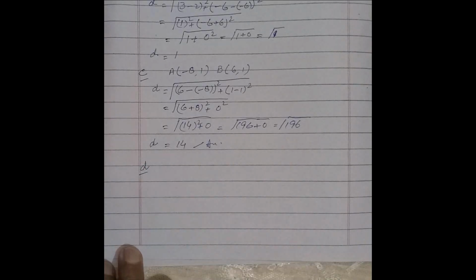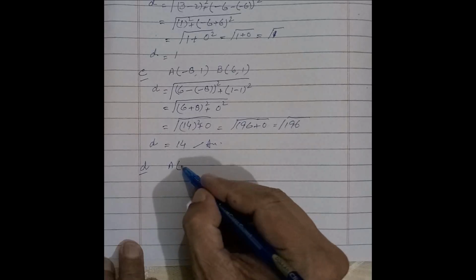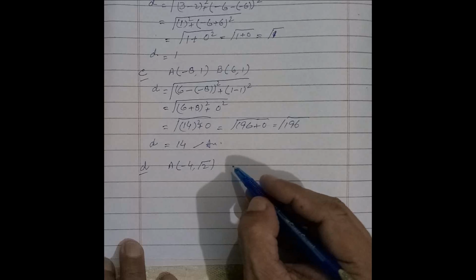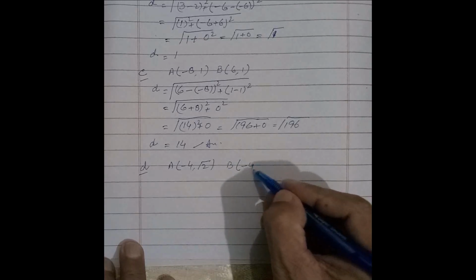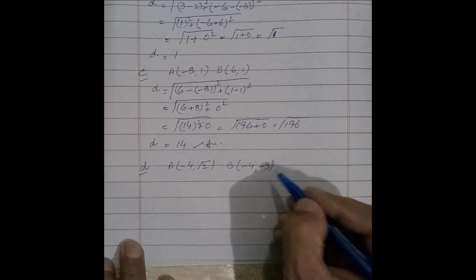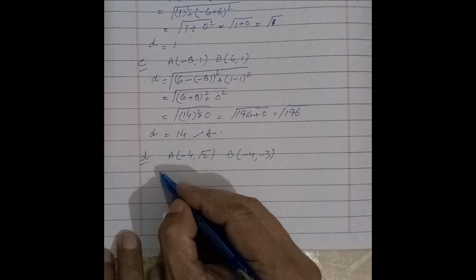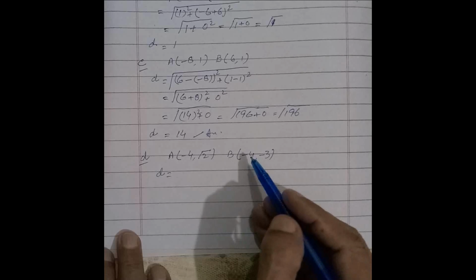And next, part D is A, whose coordinates are (-4, square root 2), and the other is B, whose coordinates are (-4, -3). Now we find the distance between A and B. The distance D is equal to, the formula is x2 minus x1 whole square plus y2 minus y1 whole square. Apply the formula.